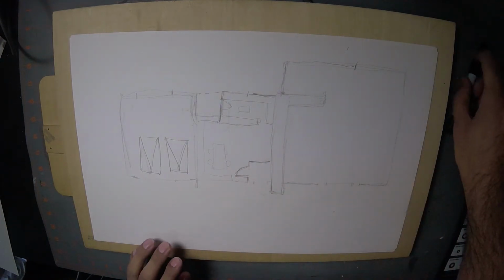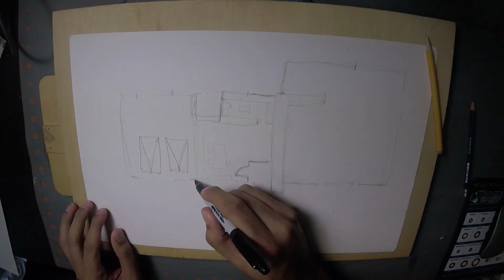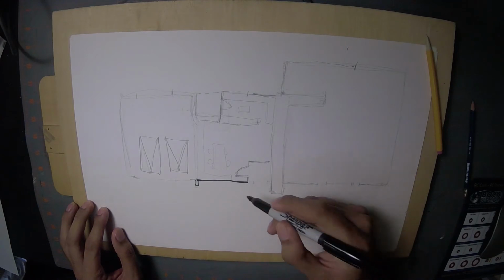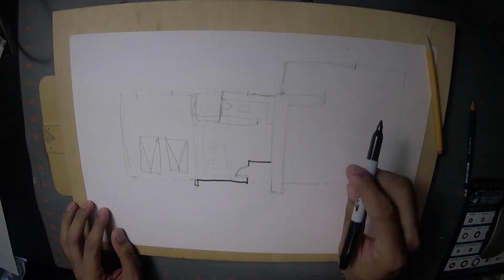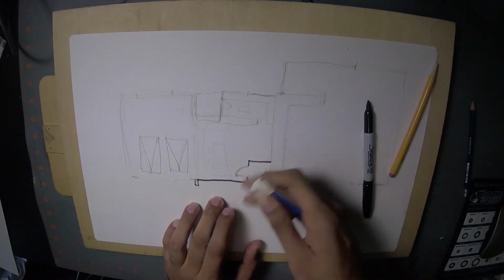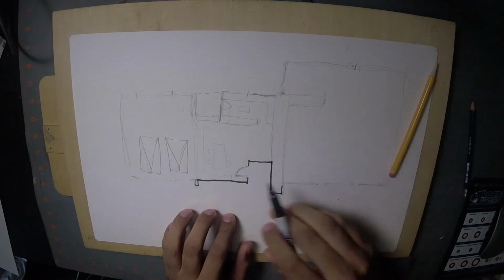Let's switch to a Sharpie here real quick. Again, we're just doing this roughly. We know there's a bump out there. We know we have wall here. I think we have wall there through here. Right, none of this is happening. We thought originally the door might have been there. I think this is the thick wall. We'll figure that half later.